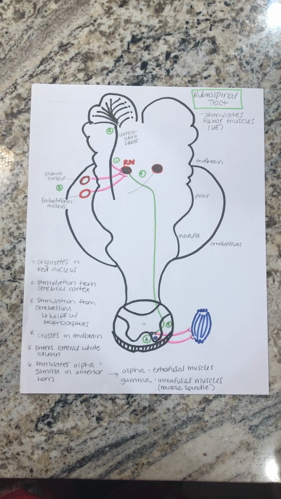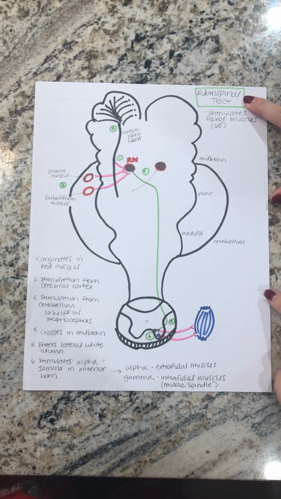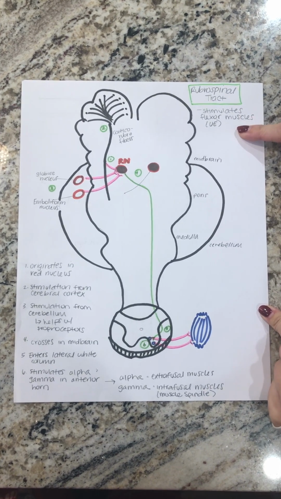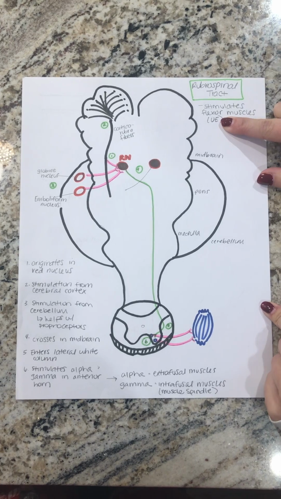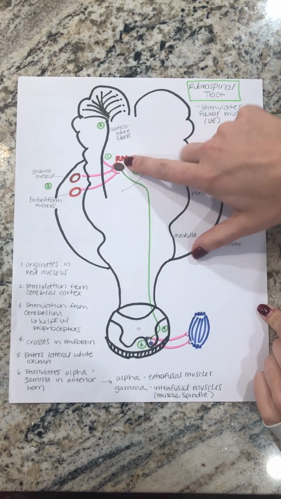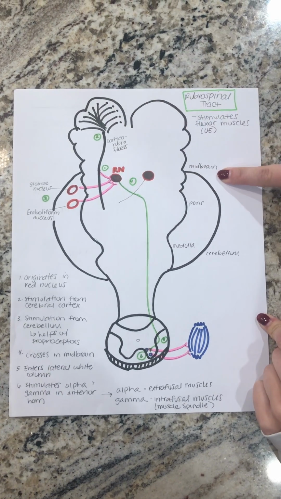In this video, we're going to talk about the rubrospinal tract. So the function of this tract is to stimulate our flexor muscles, mostly in the upper extremity. So where it originates is in the red nucleus, which is in the midbrain.